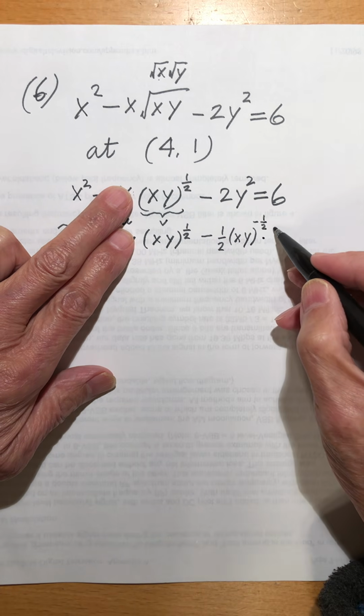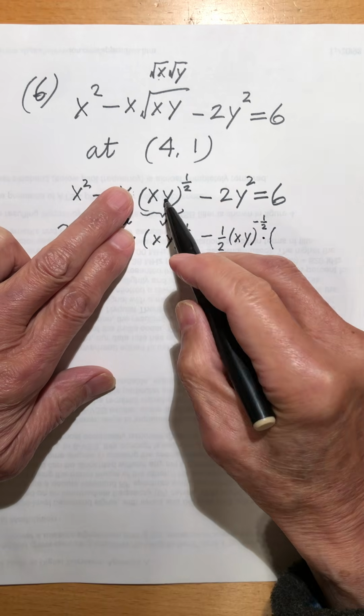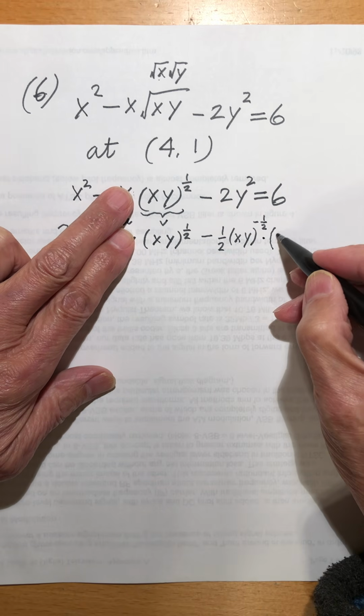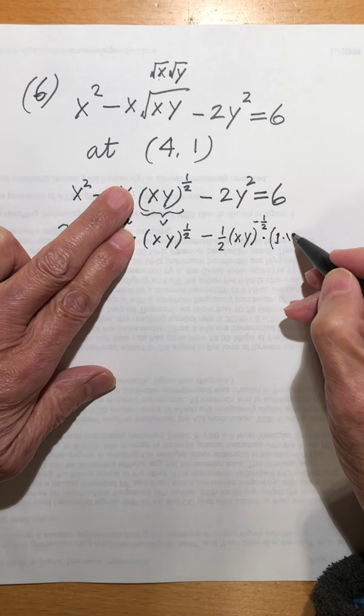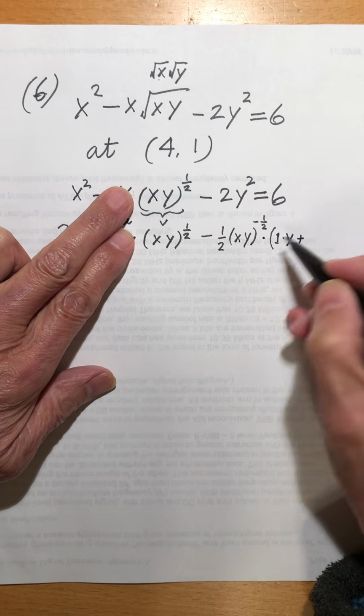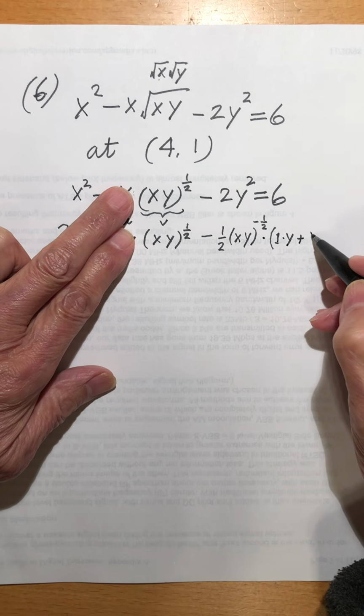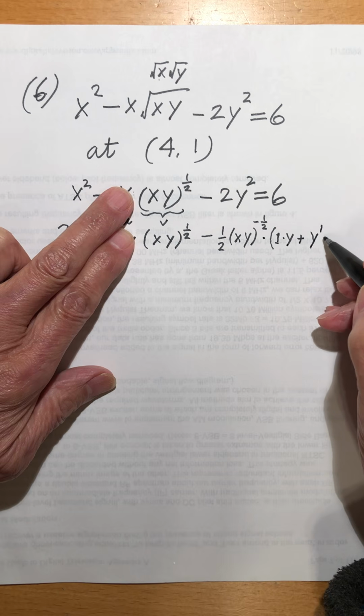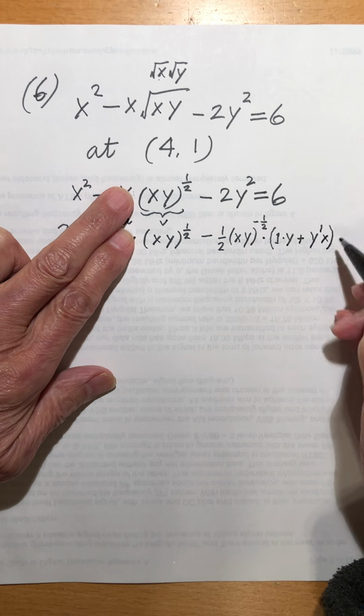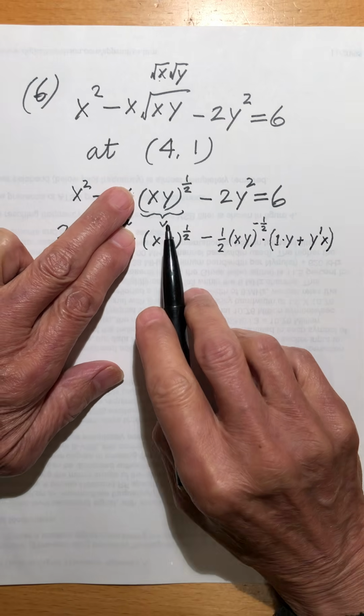So I put a bracket, u prime v, u prime is 1 times y, plus v prime u. That's the power rule.